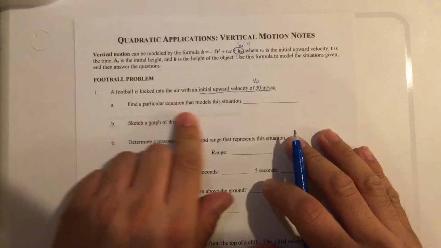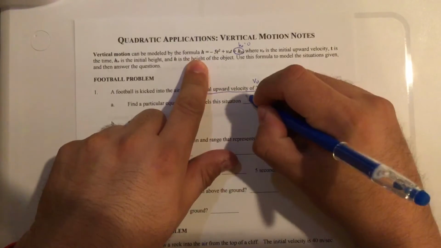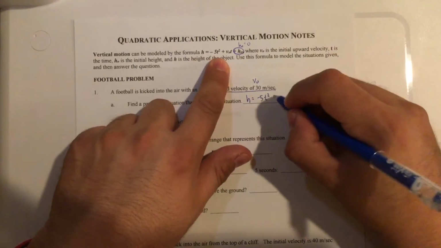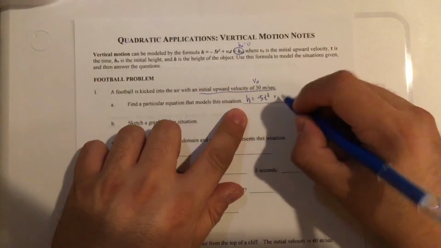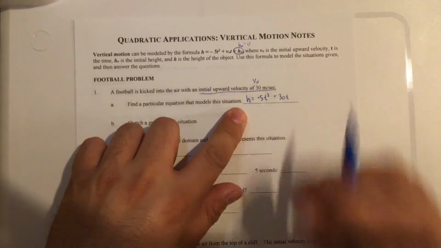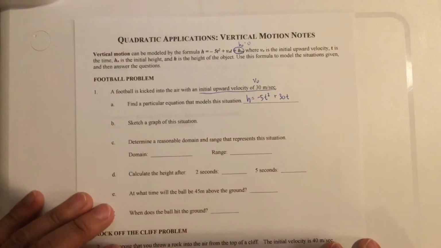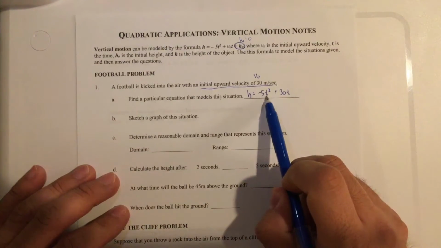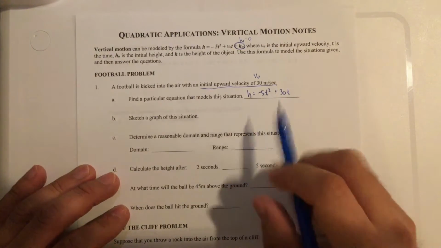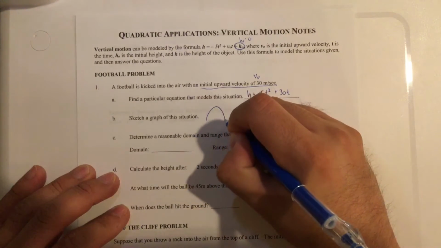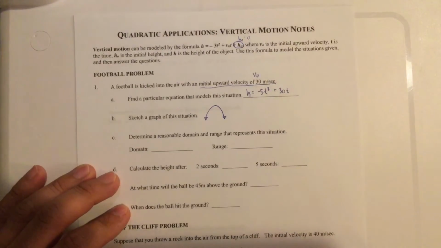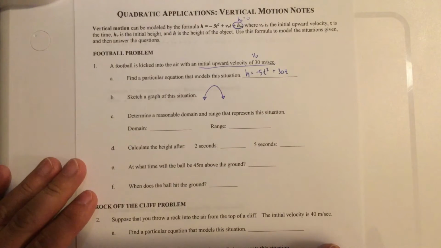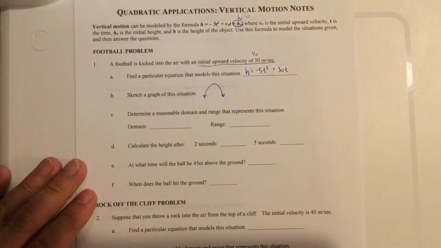Alright, so for here it says find a particular equation, so we start with h equals negative 5t squared, that's standard, they can't change that, plus v sub 0, the initial upward velocity, which is 30t. And once again, the initial height was 0, so I'm going to leave it like that. It says to sketch a graph of this situation. Well, here is your squared term, and notice the a value is negative, so we know that the graph is going to be facing down. You'll see that happen on pretty much every single problem here, so that's why I only put it here once. Now it says to determine a reasonable domain and range that represents this situation.